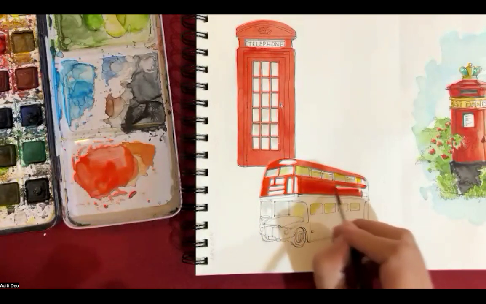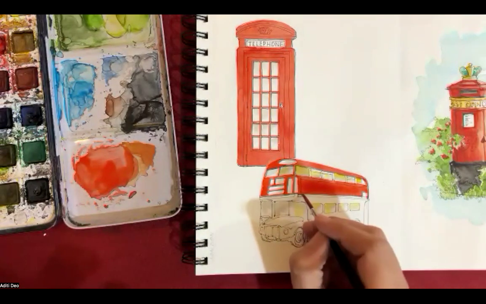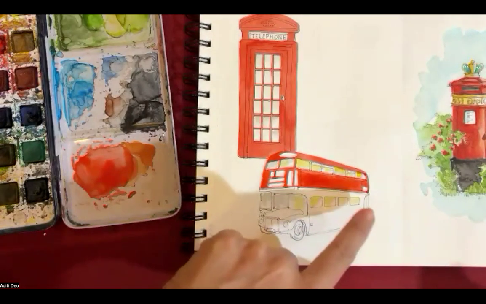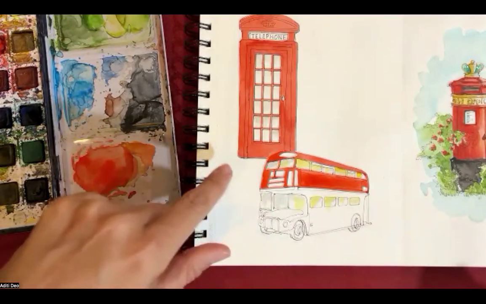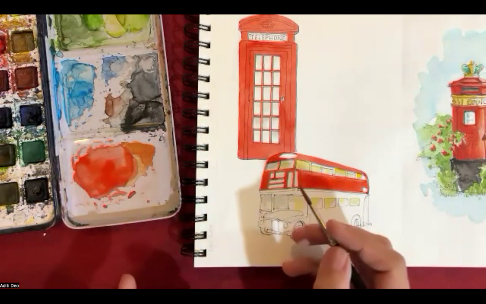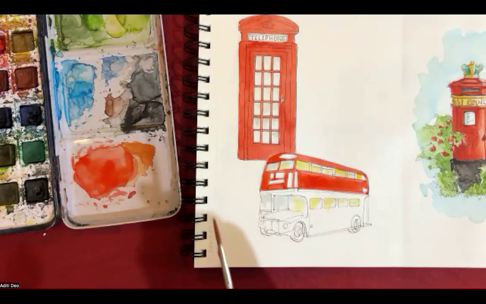Then there is a sign on which they would write the name of the bus, its destination. So I have left that white, but the sign is actually a black sign with white letters. We can do that later. Oh, here there's just a grill. Okay, I'll paint that.